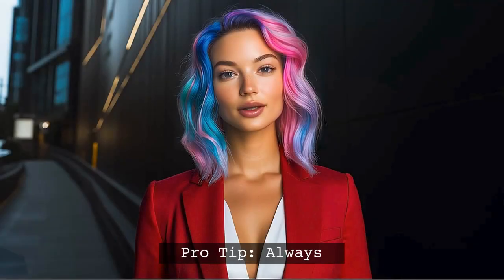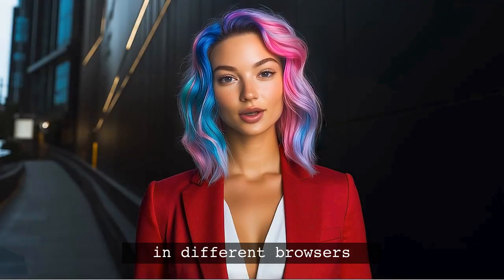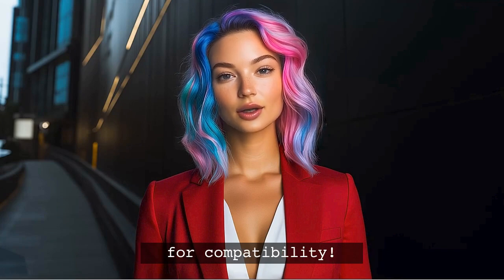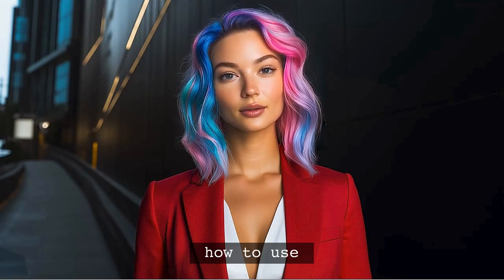Here's a pro tip. Always test your styles in different browsers to ensure compatibility. This will save you a lot of headaches down the line.